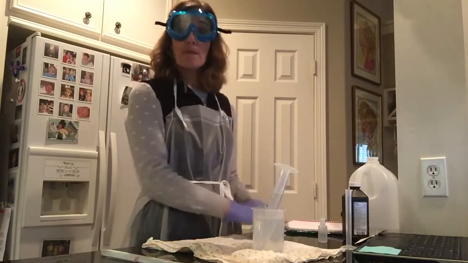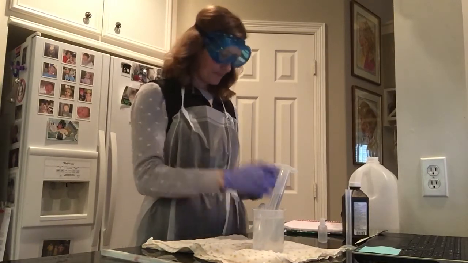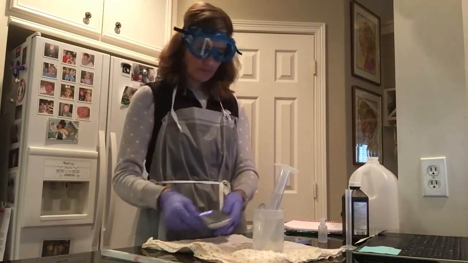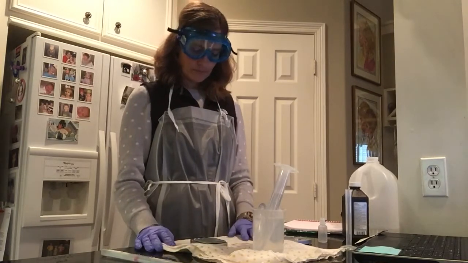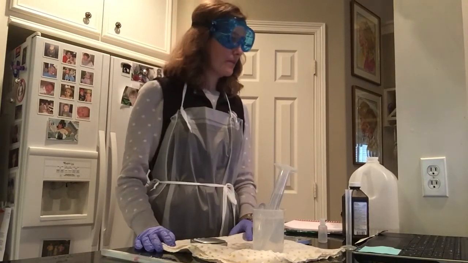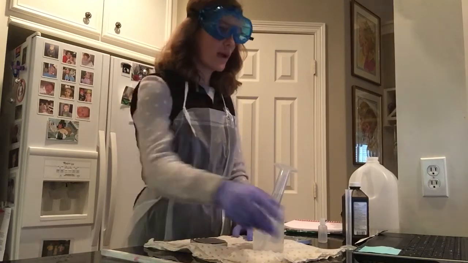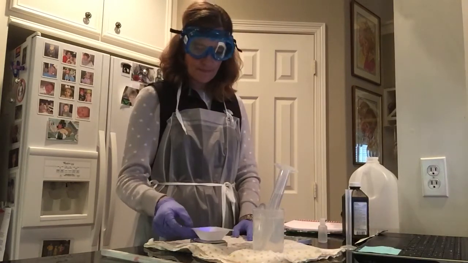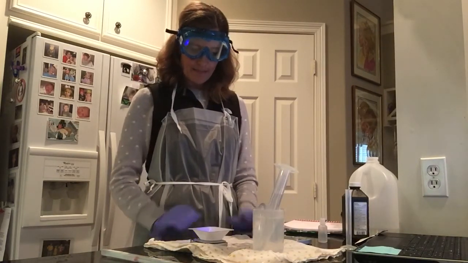Now it says to turn on the balance. Here's my balance. It's zeroed out at 0. And it says to place a weigh boat on the balance and tare it.